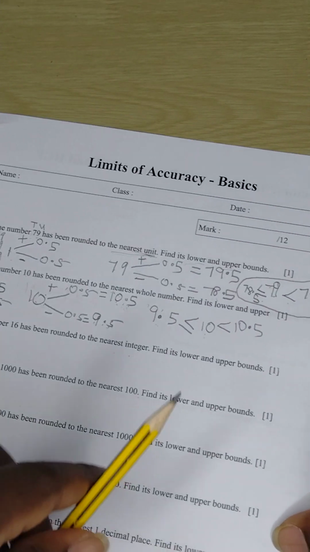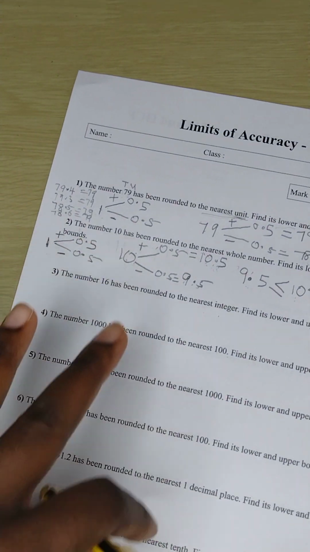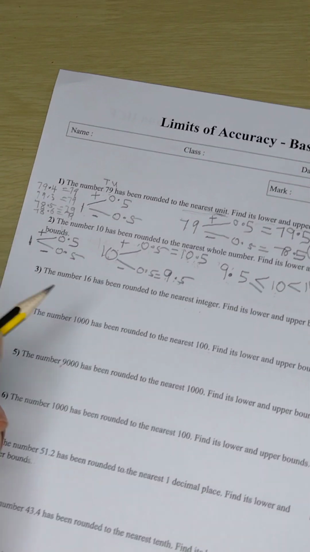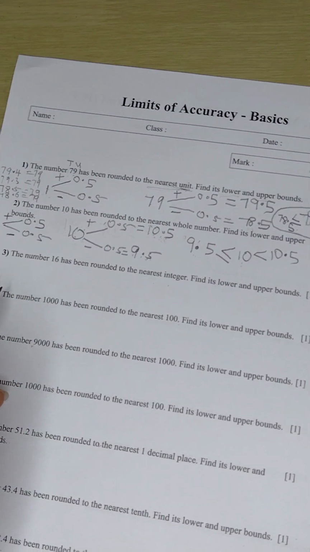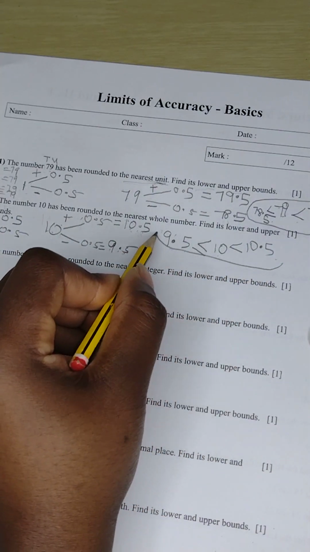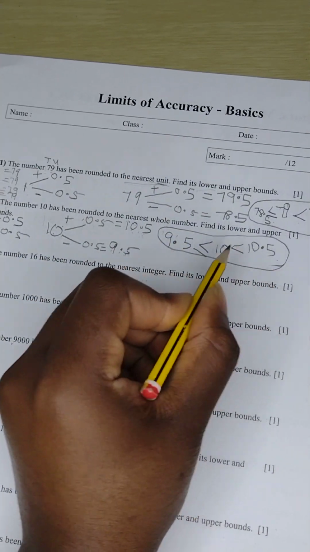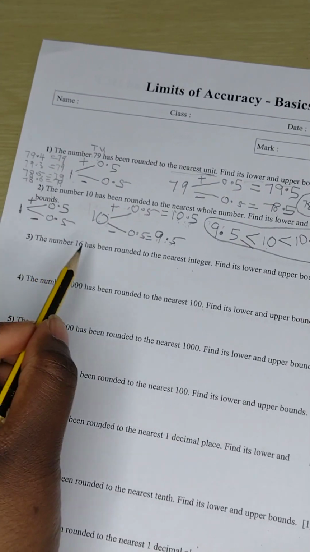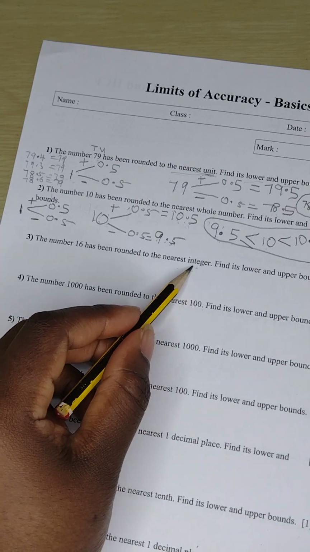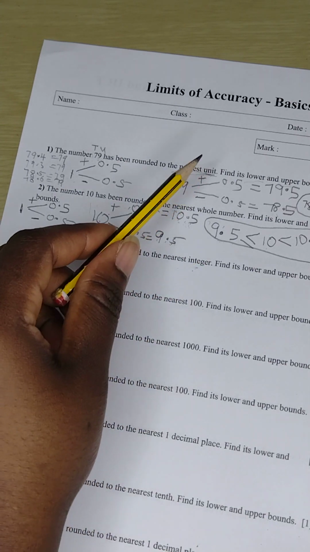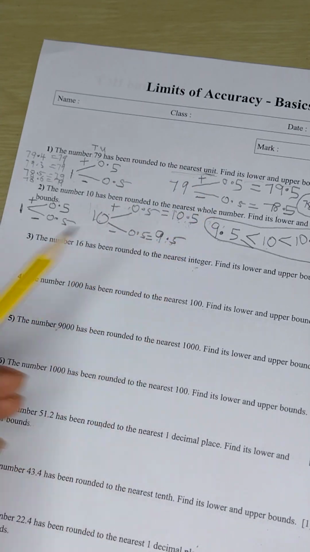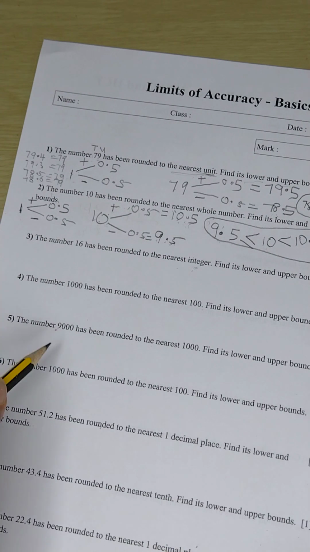Having made that explanation, I'm just going to jump through the rest of the questions without that intense explanation. But I would advise that you listen to the end of the video because you could get more information that would help. So this here is our answer. The number 16 has been rounded to the nearest integer. Again, it means the same thing. Calling it the nearest unit, the nearest whole number, or the nearest integer is another way of referring to the same thing.